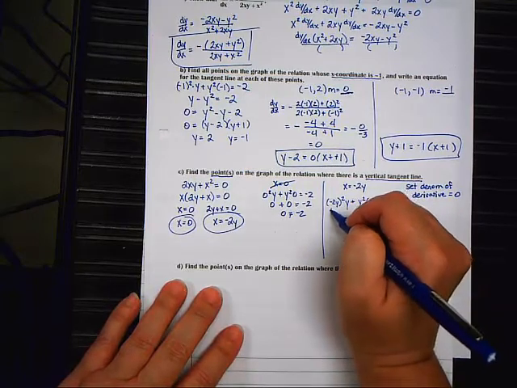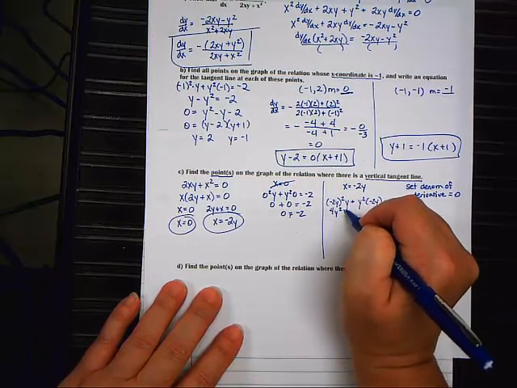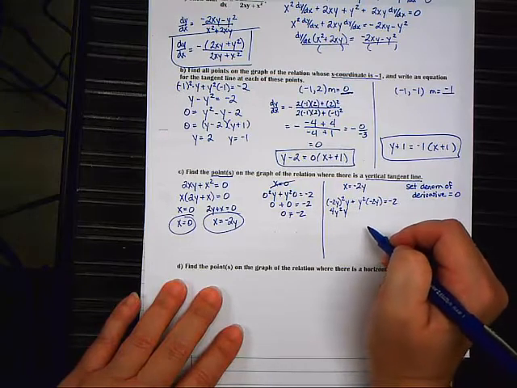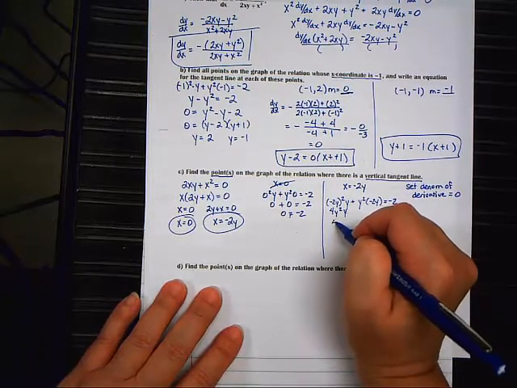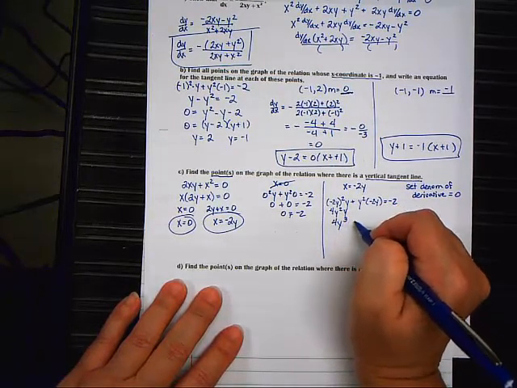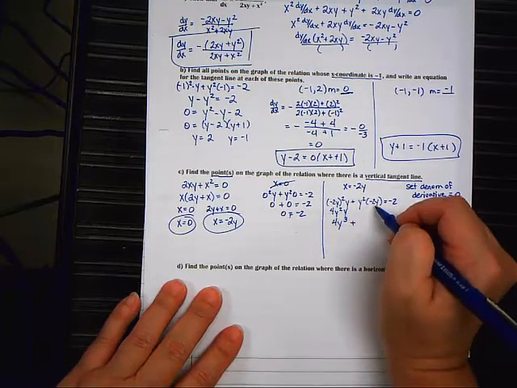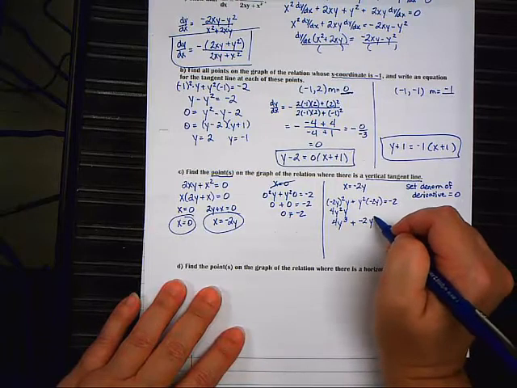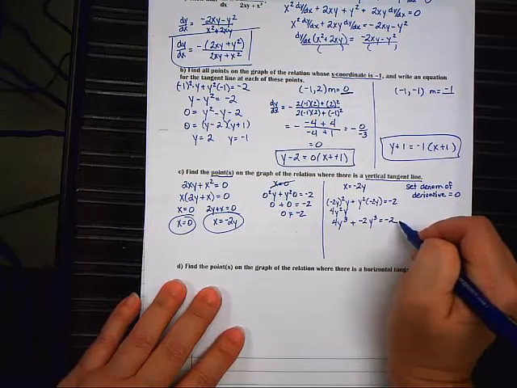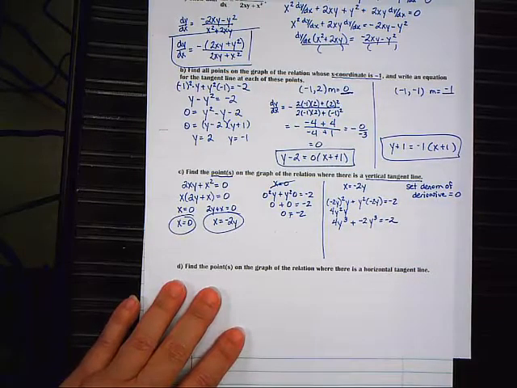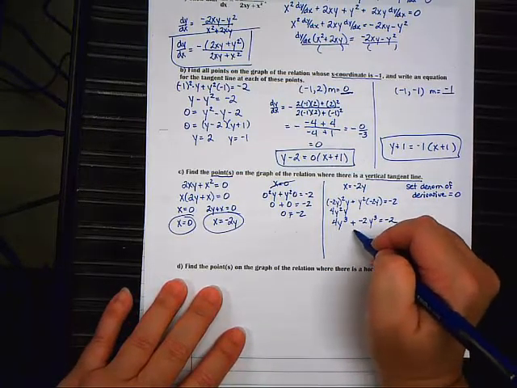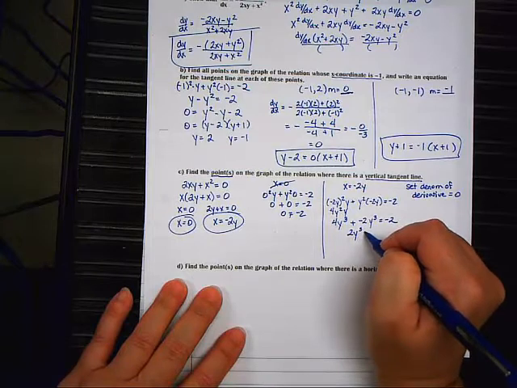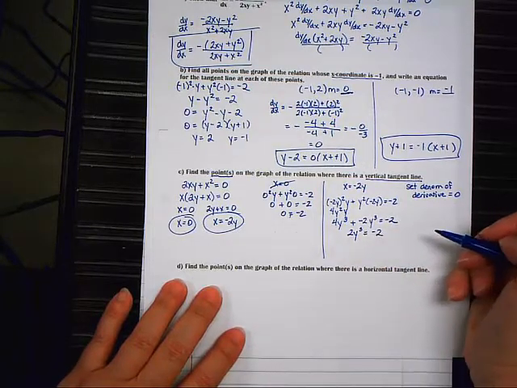This is really 4y squared y, which is really 4y cubed. And then here plus negative 2y to the third again equals negative 2. They're both to the third power, so I can combine them. 4y cubed plus negative 2y cubed is 2y cubed equals negative 2.